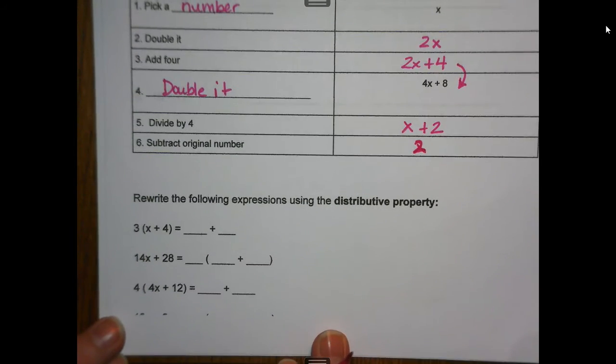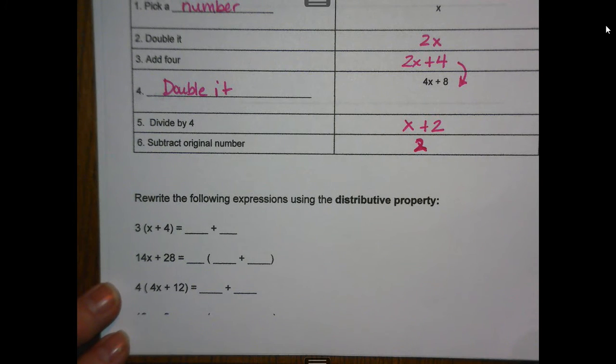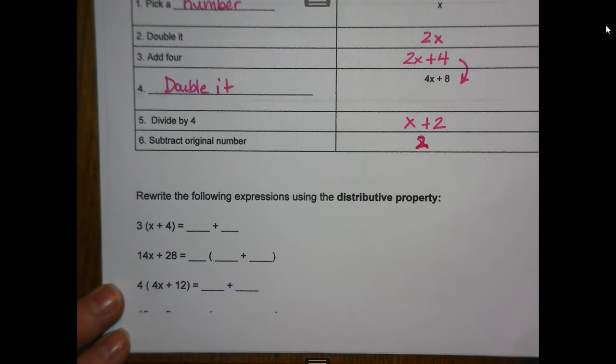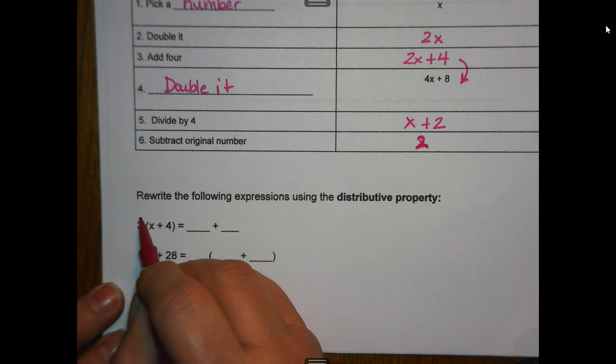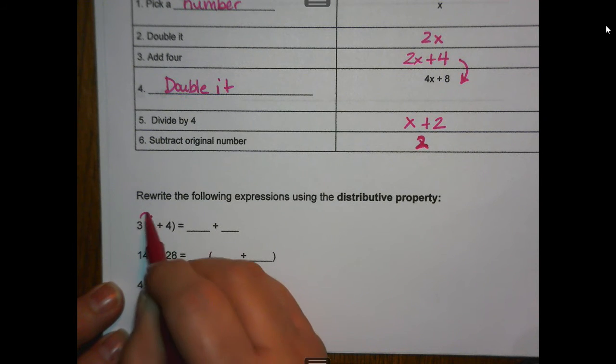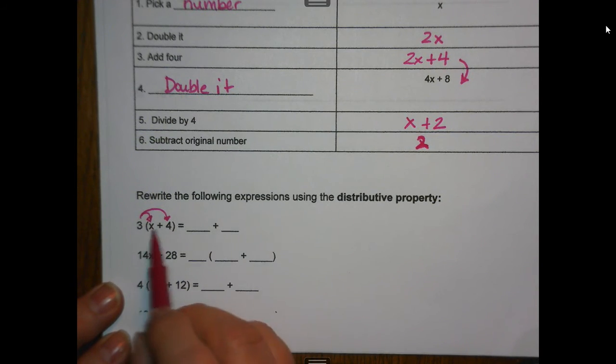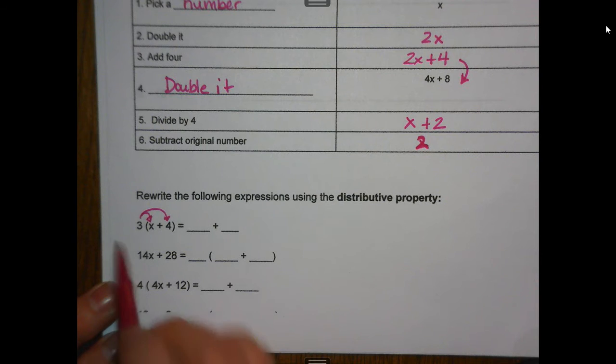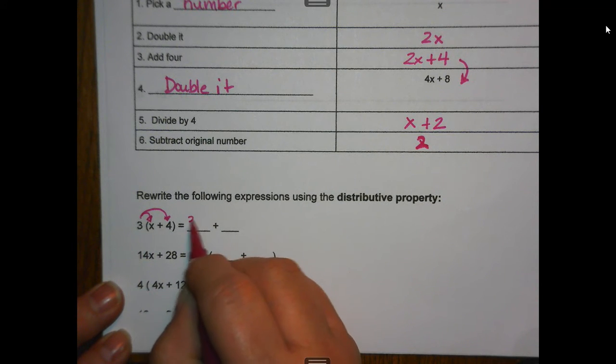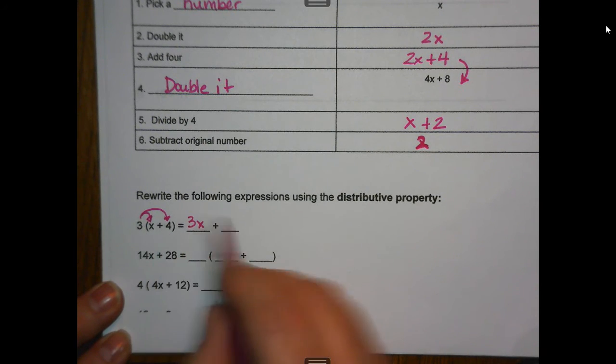Moving on to the distributive property. This was one that was kind of tough for some of us when we were doing our practice and our problems earlier this week and at the end of last week. I need to make sure that I multiply into the parentheses to both of the things that are in the parentheses. So 3 times x is 3x. 3 times 4 is 12.